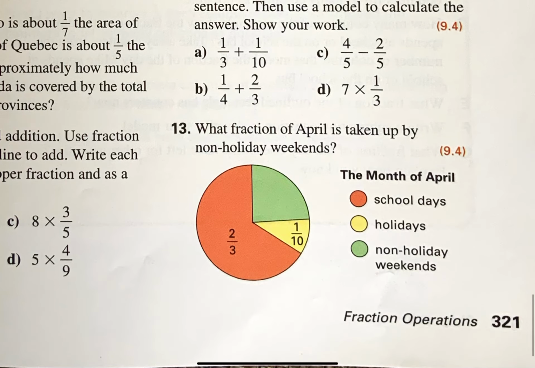I'm going to jump very quickly to question number 13, because usually the last question is the hardest, and it says, what fraction of April is taken up by non-holiday weekends? School days are the orange, which is 2/3 of the month of April.